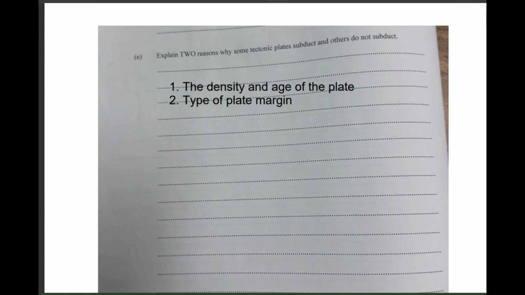Part E to the question asks that we explain two reasons why some tectonic plates subduct and others do not. Two reasons are, one, the density and age of the plate. Now, the heavier the plate, the more likely it will be to subduct. Oceanic plates are heavier than continental plates, so they are more likely to subduct. The lighter continental plate will float over the heavier oceanic plate. The older the plate, the denser it is. Older plates subduct while younger plates float over the older plates. So older plates are usually heavier, and usually these are oceanic crust. The lighter plates, these are usually continental plates, they tend to float. So oceanic plates are the ones that subduct.